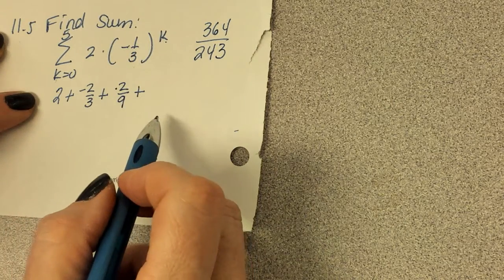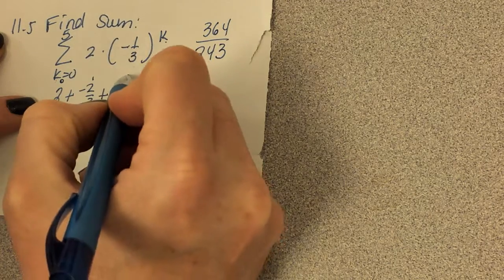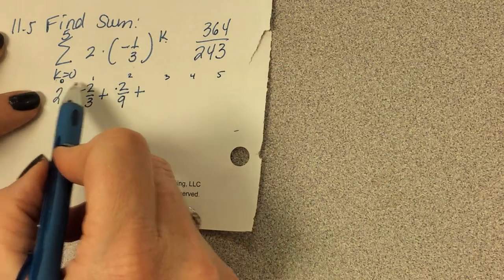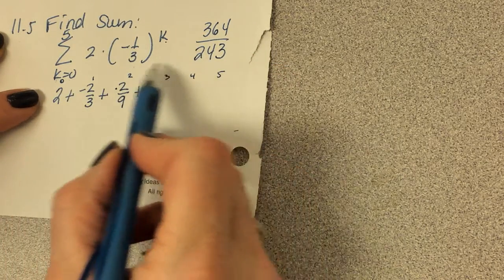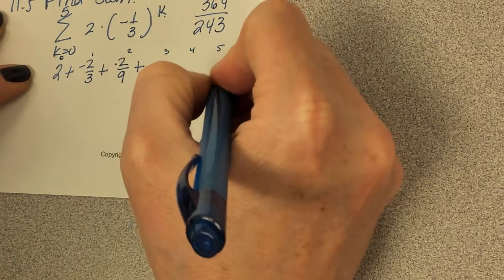And then I would just continue. So this is when k equals 0. This is when k is 1, 2, 3, 4, 5. How many terms would I end up having? 6 terms, right? So n would actually be 6 in this case.